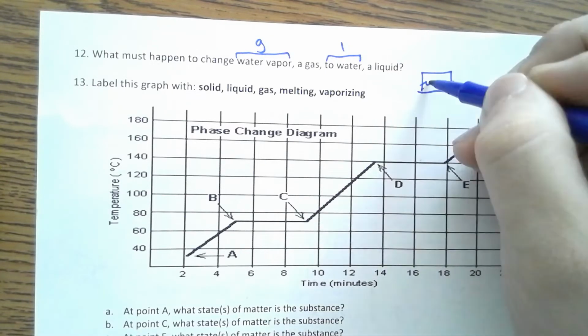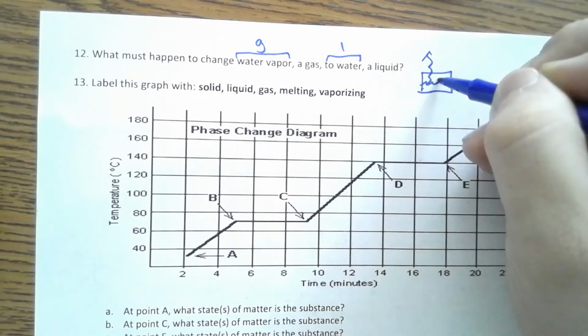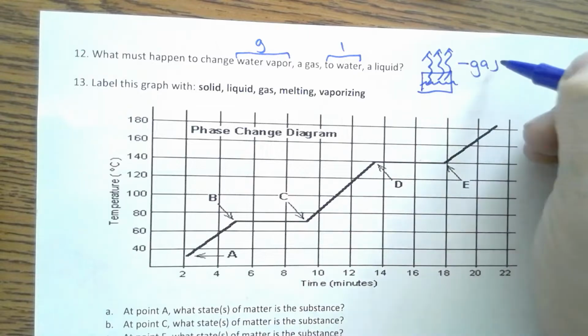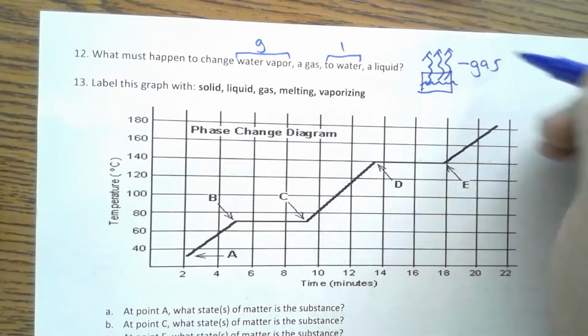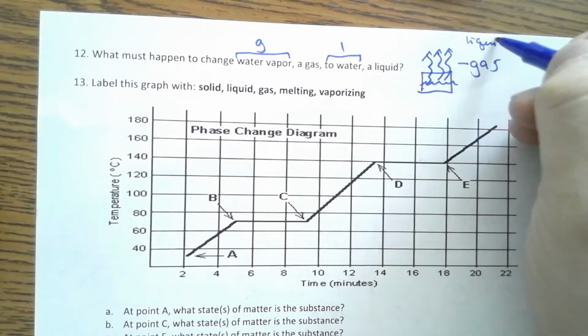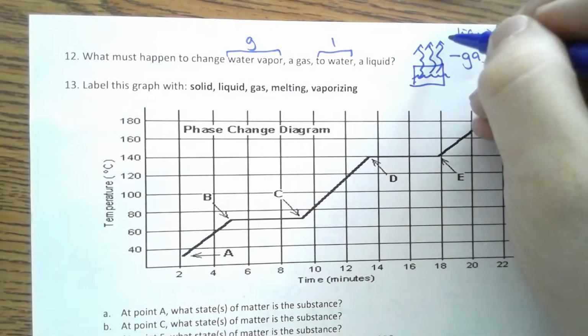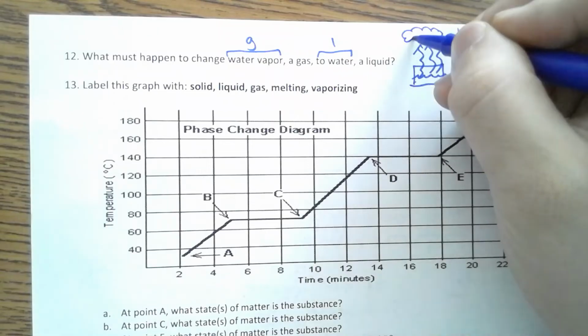It's asking you how do you go from water vapor, this is the gas, to a liquid? This is very similar to what happens when we make clouds.